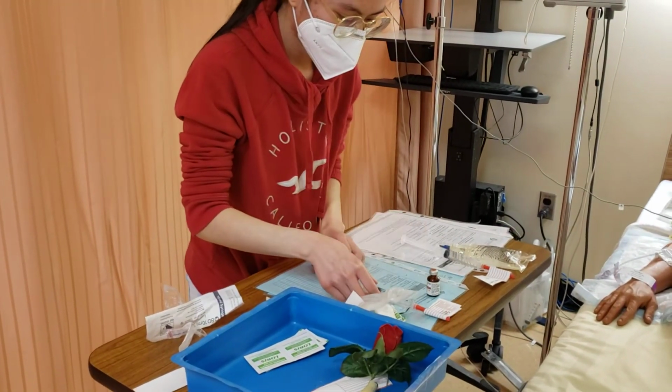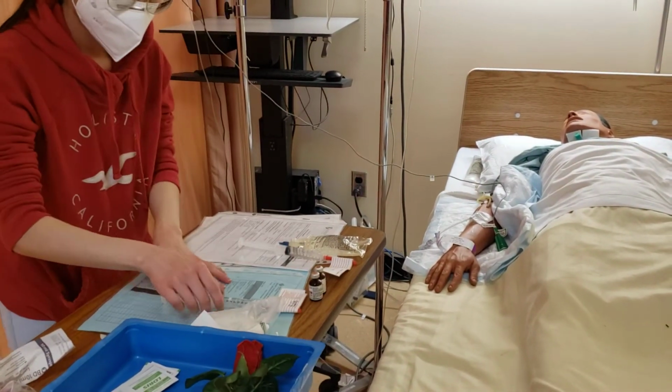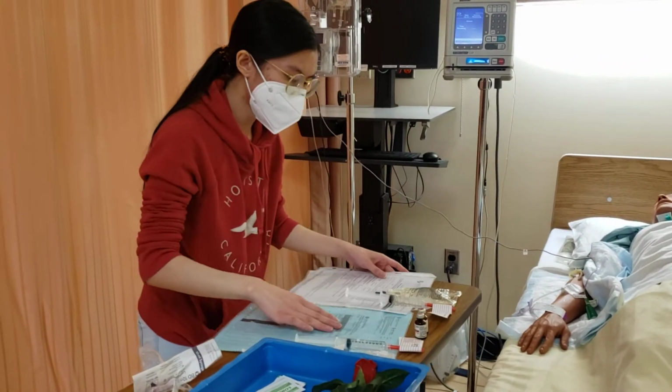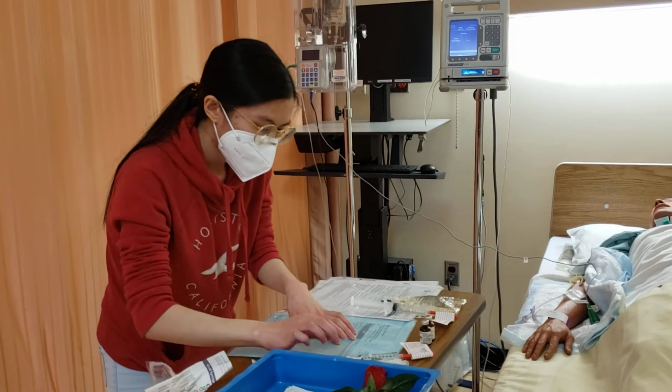I ask the second nurse to confirm everything is correct. So I would need to get a second nurse to check this with me. I'm going to do my second check.